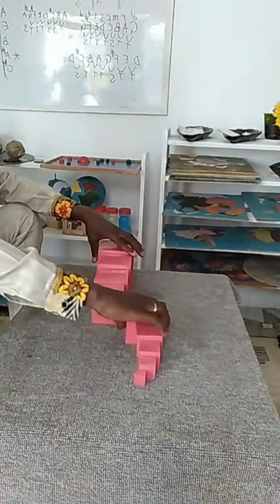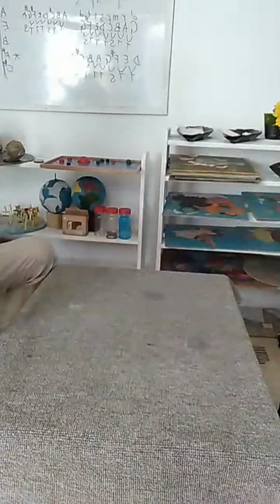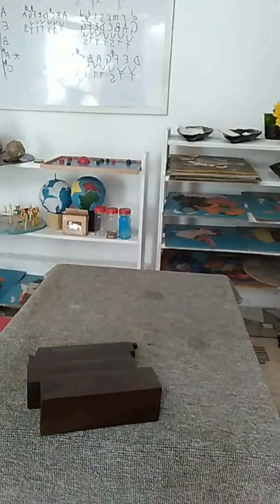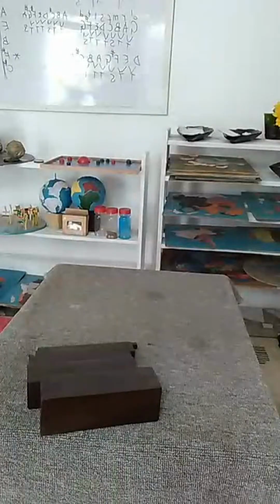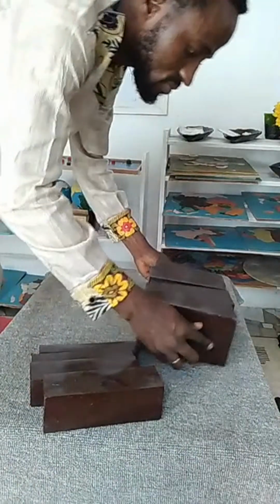Let me put it in case I might just set my eyes on this. Now then we have the brown stairs. We have the brown stairs. I can't be looking for that one again. I'm having class. Unless you wait. But I begin to do it.